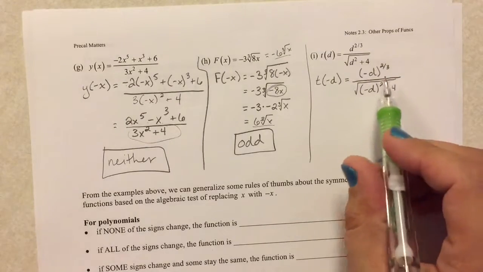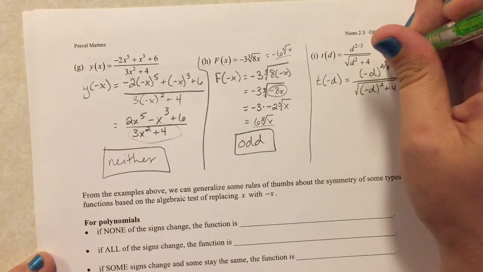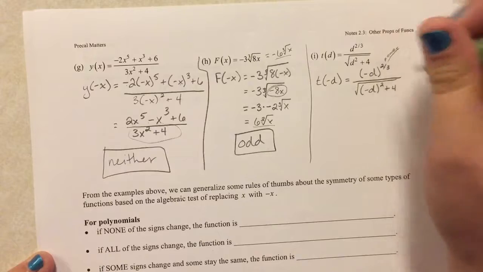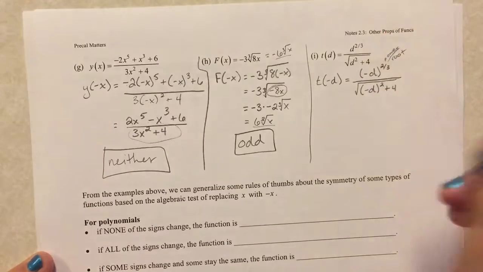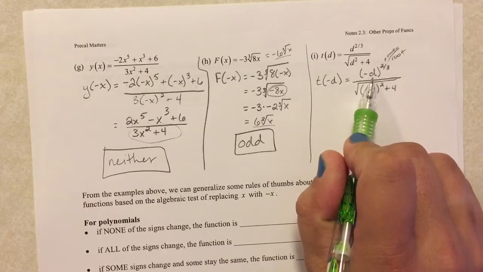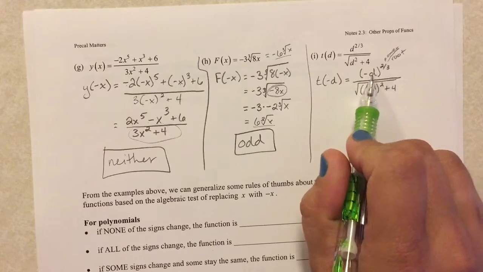All right, so looking at the top, if I have the 2/3 power, remember this is the power over root. So when I take the third root, this is going to keep its sign, so this is going to be negative. But then if I square it, it's going to become positive.